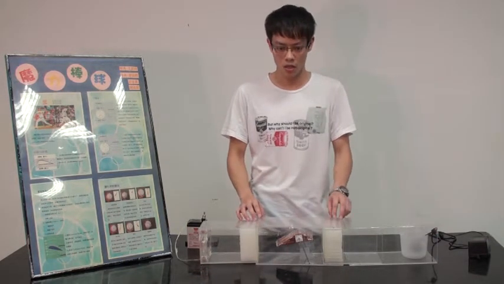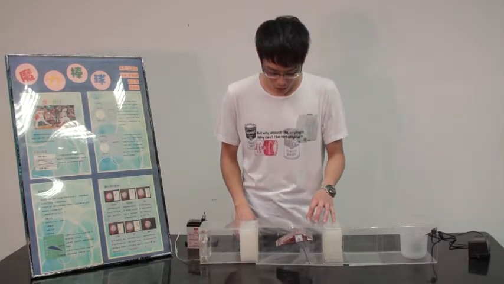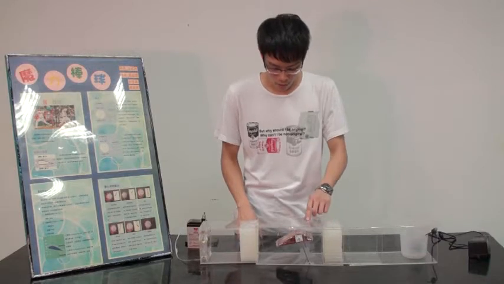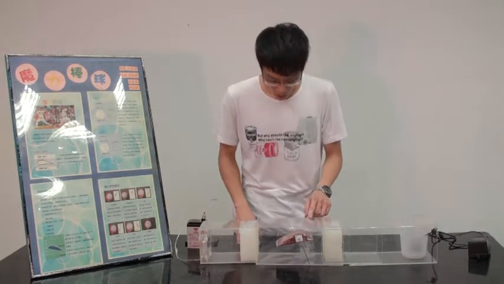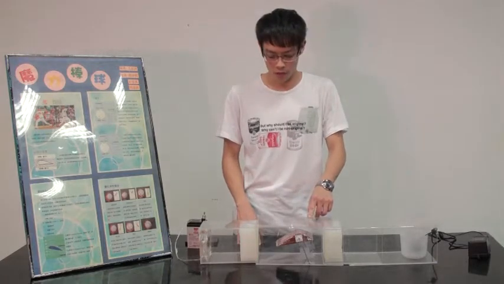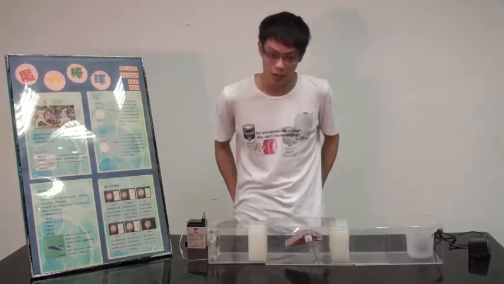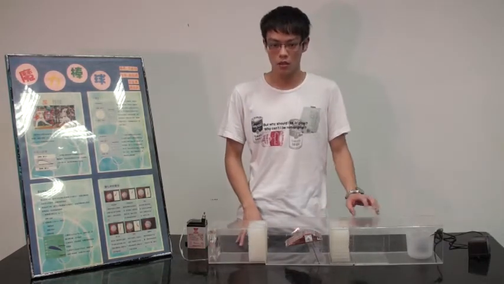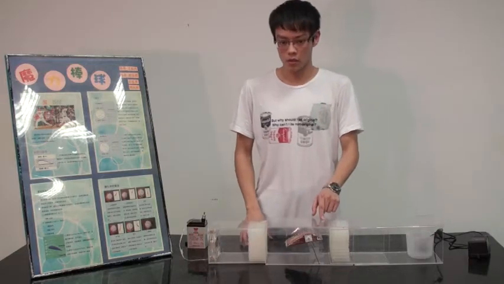And the second part is the viewing platform. There is an airfoil model in the viewing platform. We can change the angle of the airfoil to observe the airfoil's variation. The next part is the fan. It can let the vapor flow in the platform.